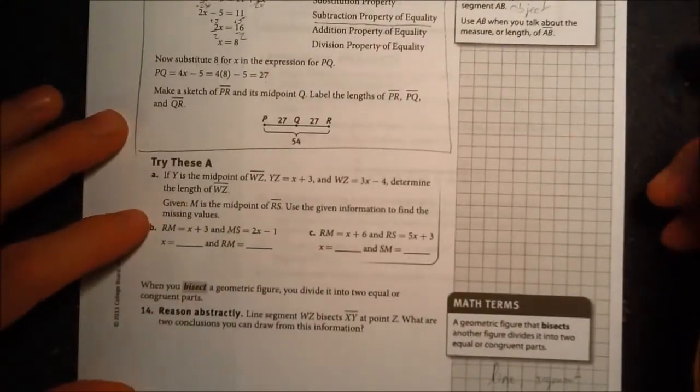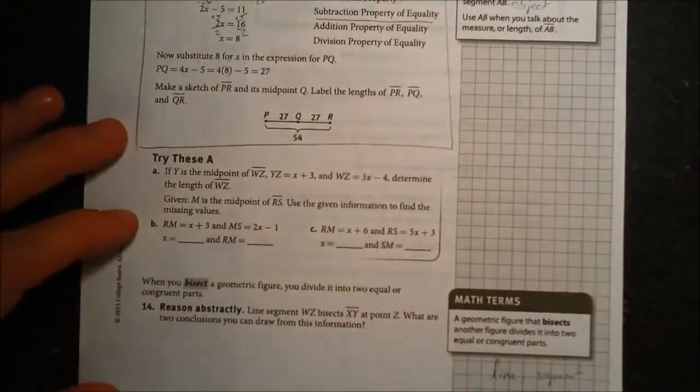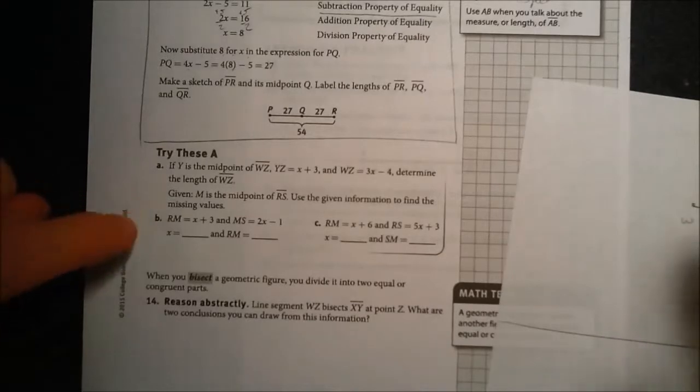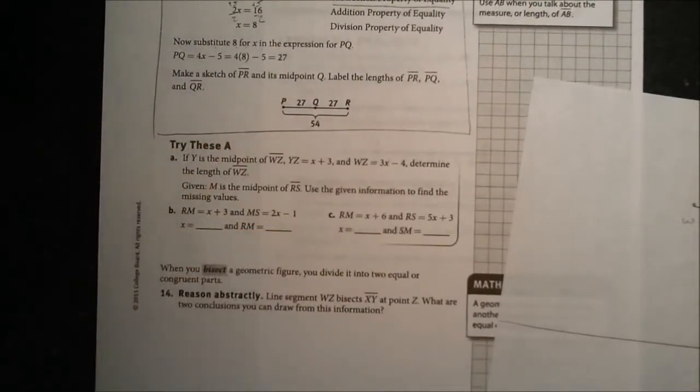So try these. A gives us an opportunity to practice this. So I would go ahead and, you need to pause the video right now and then try A, B, and C on your own. Draw a diagram. Draw a diagram, label what you know. So please go ahead and pause the video and practice and try those on your own. It's okay if you make mistakes. Just learn from them. Okay?